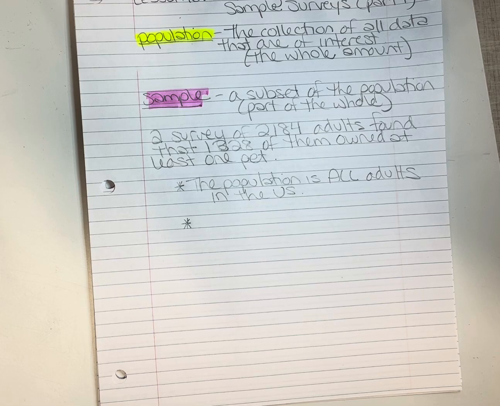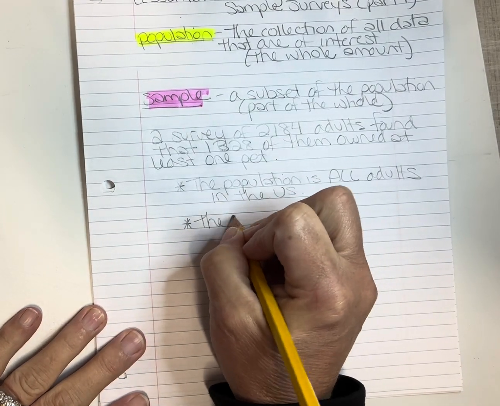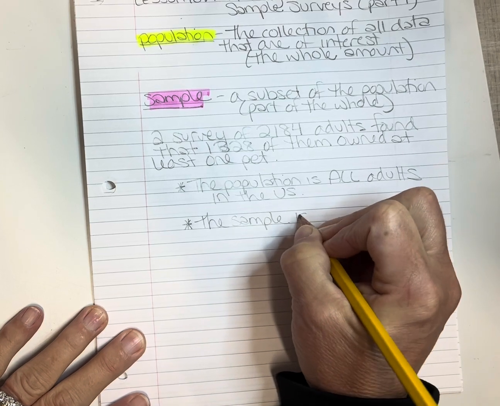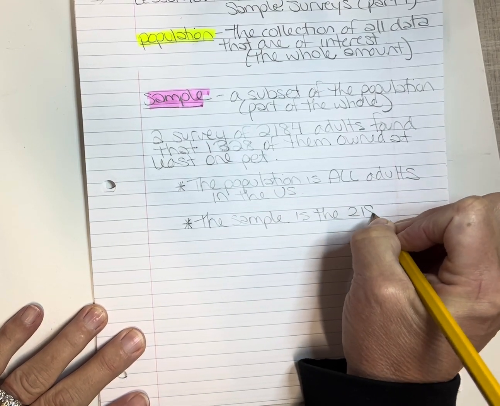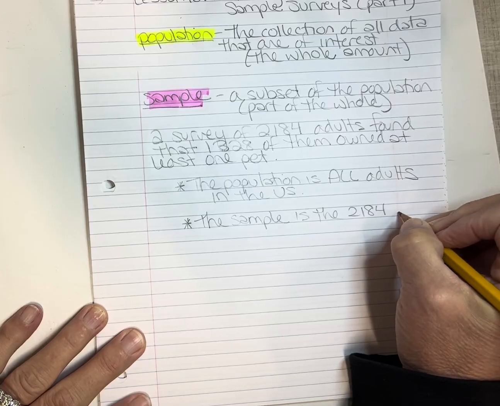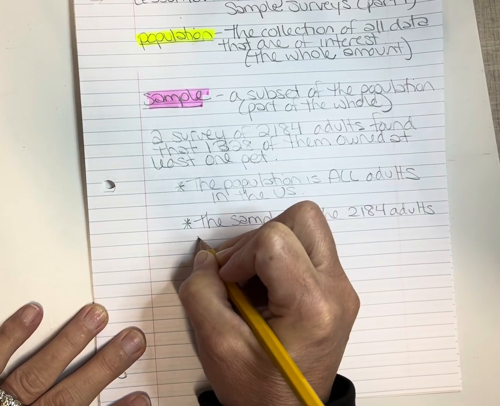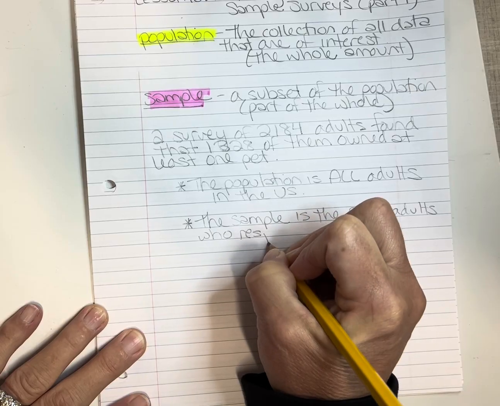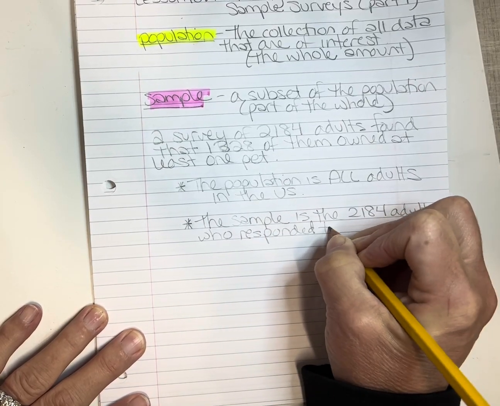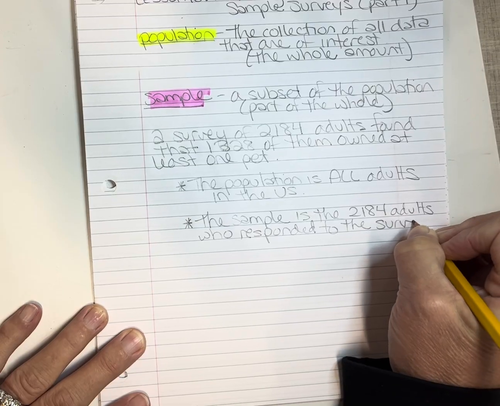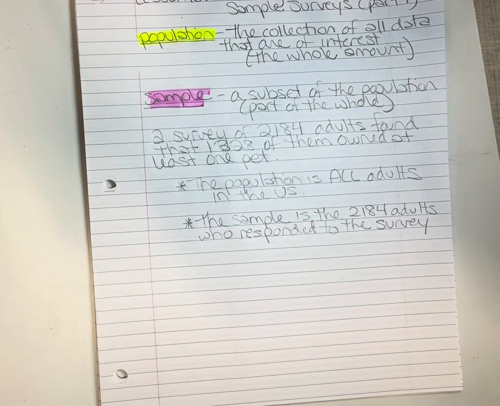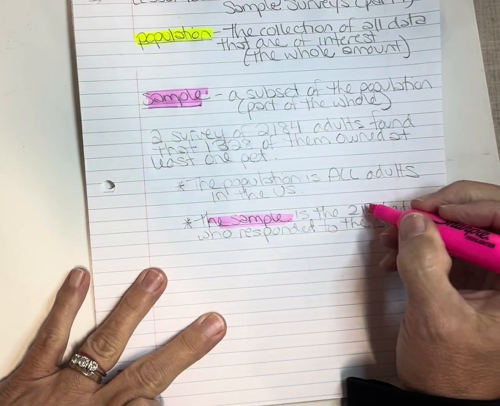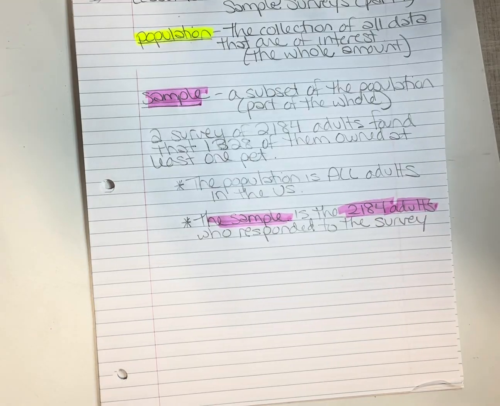So most times, every time, you are asking a sample of that population. So the sample is the 2,184 adults who responded to the survey.